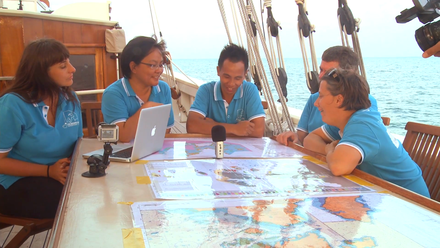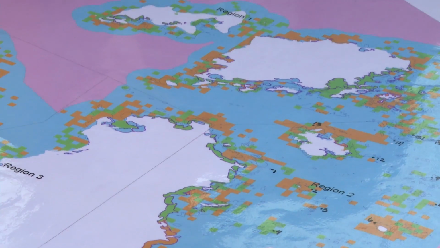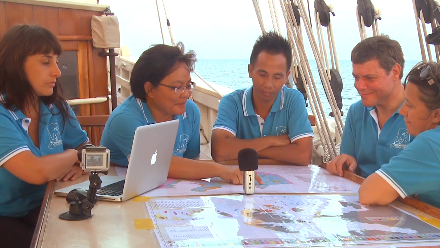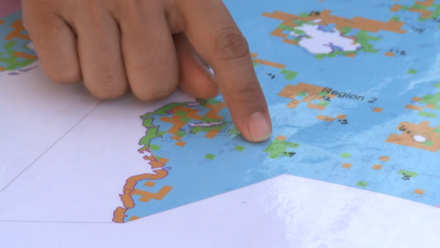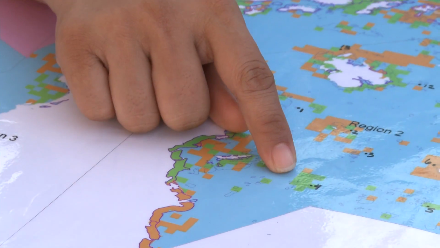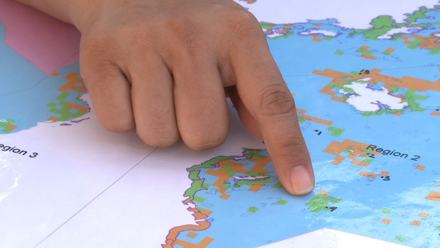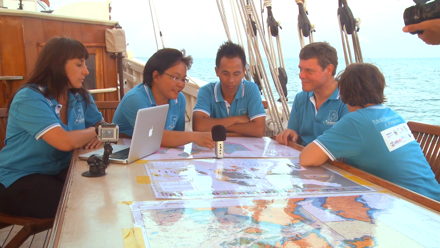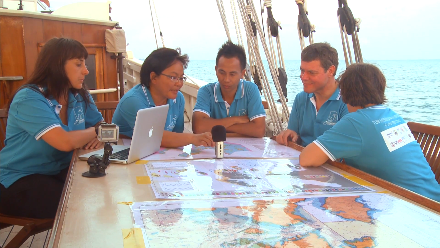Can I jump in? Yeah, okay. Well, actually, I'm quite happy with a few sites that we have visited that were proposed as a no-take area, for example, this site. We expected this area to be quite murky and sedimentation to be quite high because it's close to the coastal area, which is lined with mangrove area.